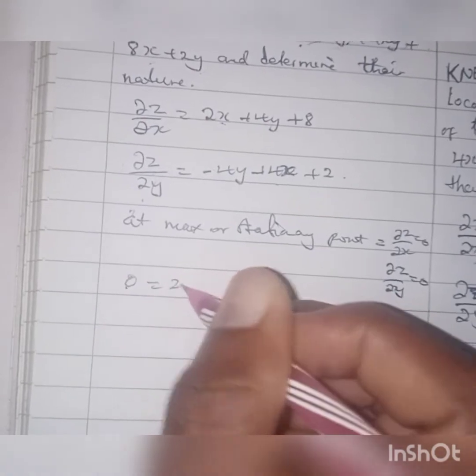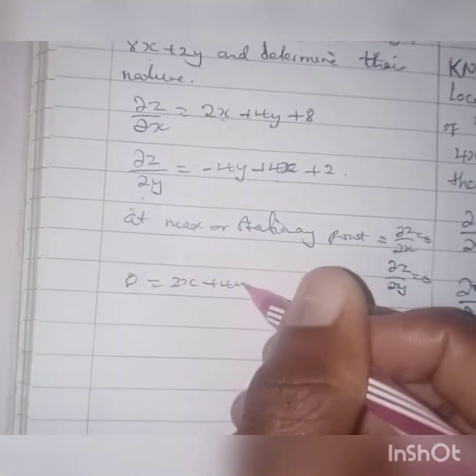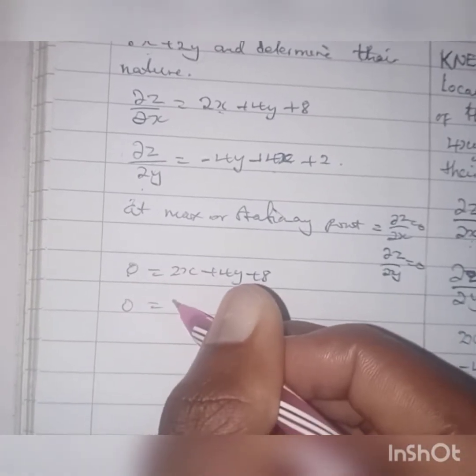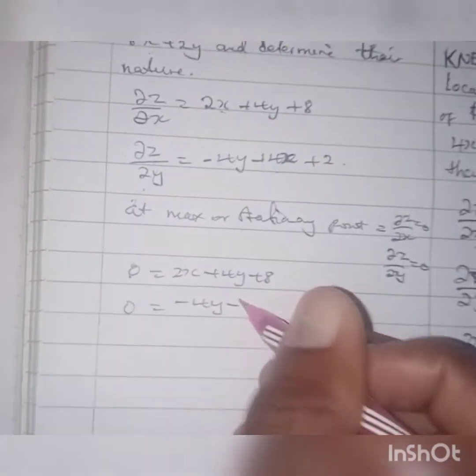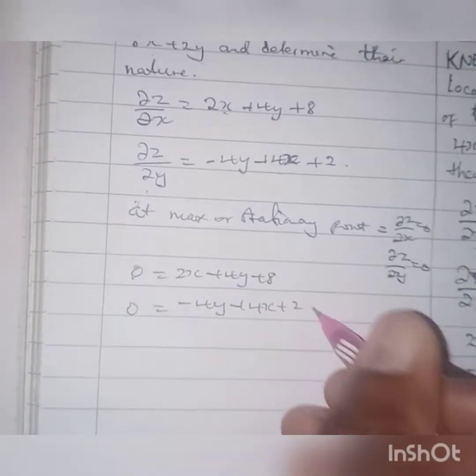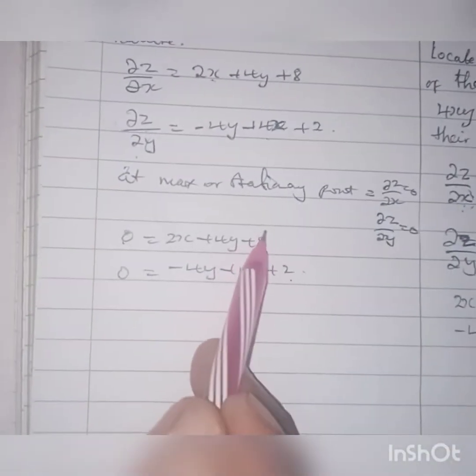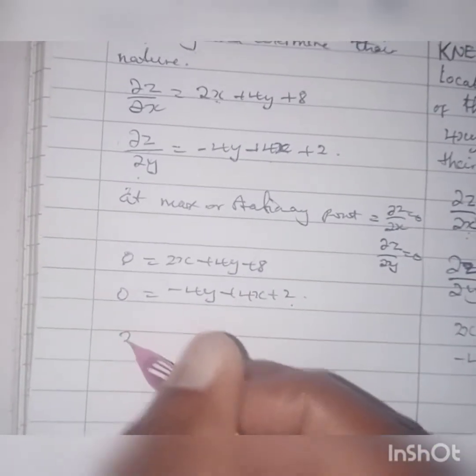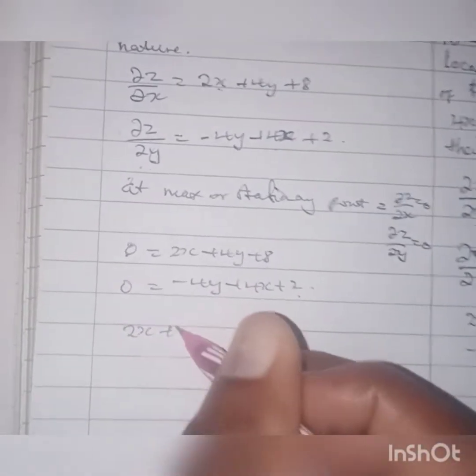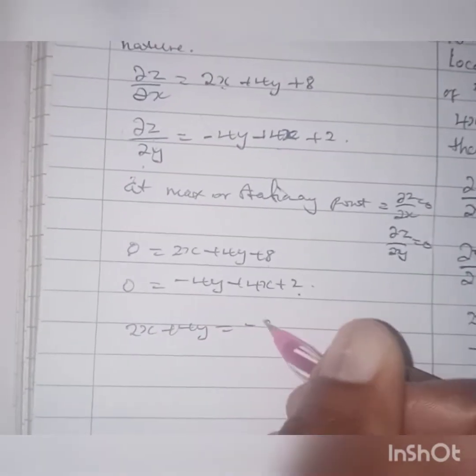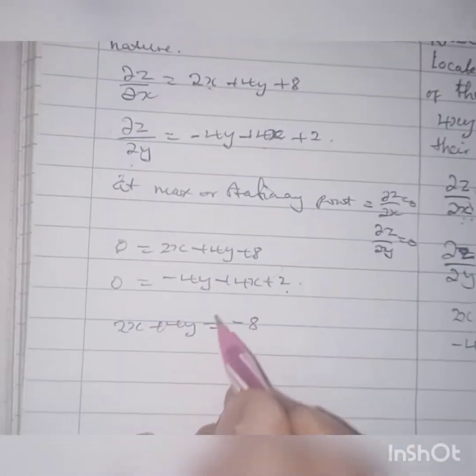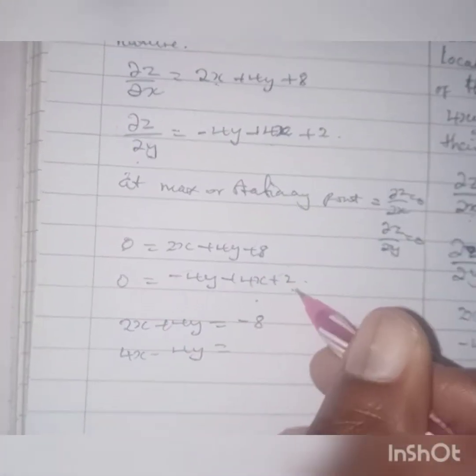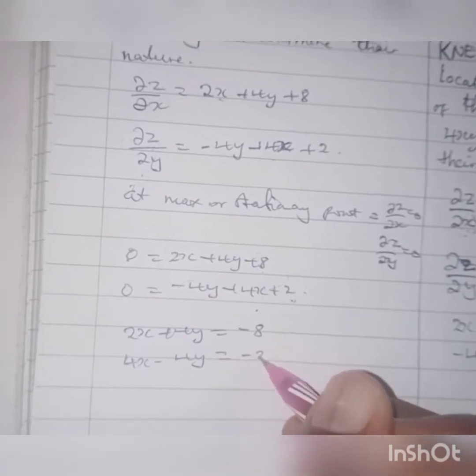So substitute this one with 0, it will be 2x plus 4y plus 8. Also substitute this one with 0, which will be minus 4y plus 4x plus 2. So taking these terms to the other side and writing this function in this form, it will be 2x plus 4y equals minus 8. Also this one, starting with x, it will be 4x minus 4y equals, take 2 to the other side, minus 2.